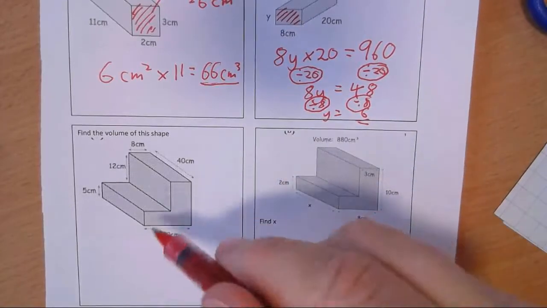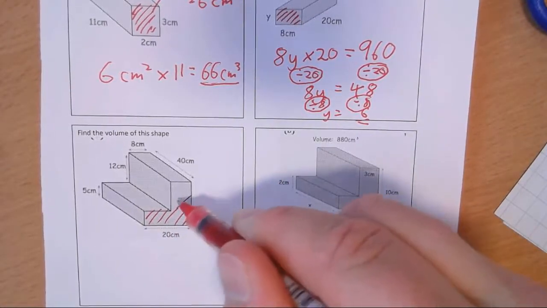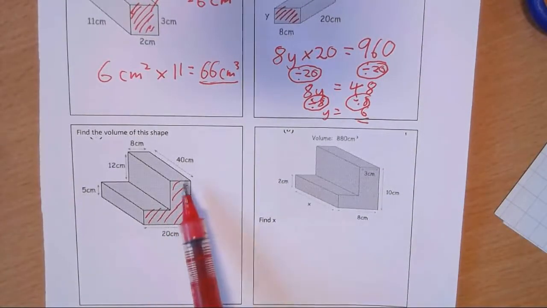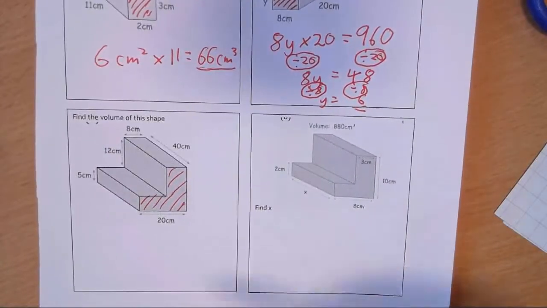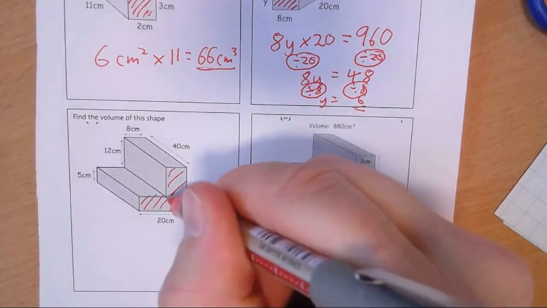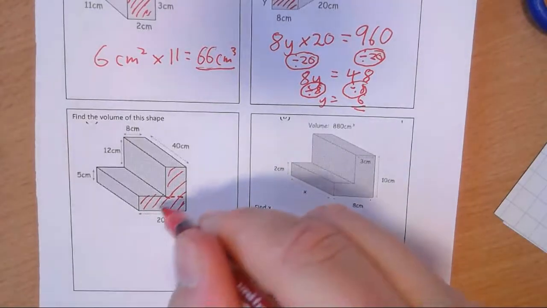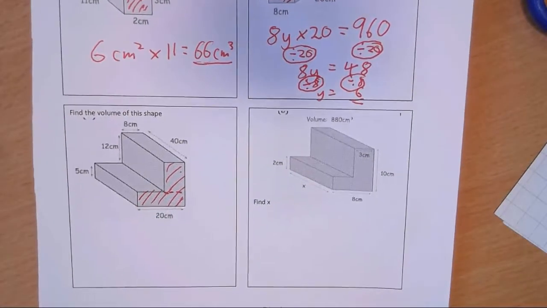Question 3, this is my cross-section. And I can split this cross-section. I'm just going to work out the area of this cross-section, and I can split it either like this or like that. And I think for this time I'm just going to split it like this. So I've got these two areas, and if I add them up, I'll get my total area of that cross-section.